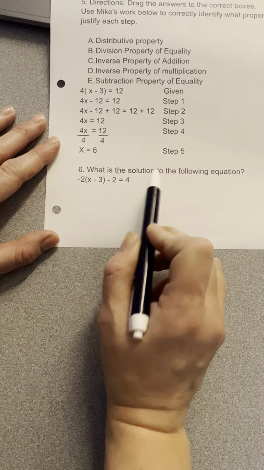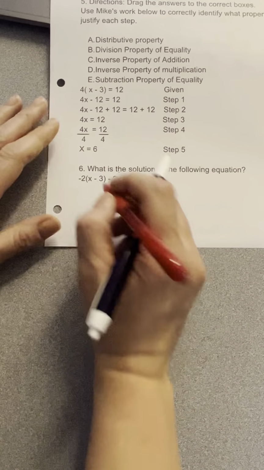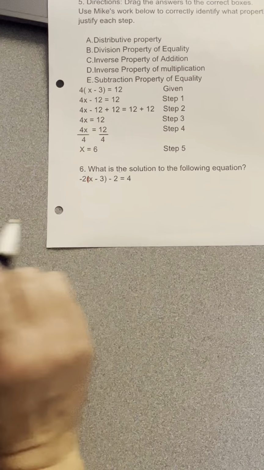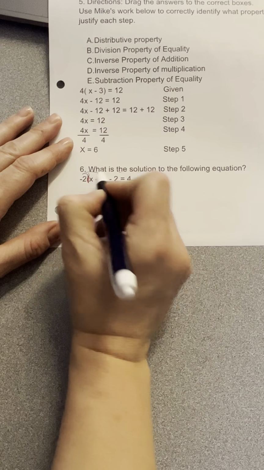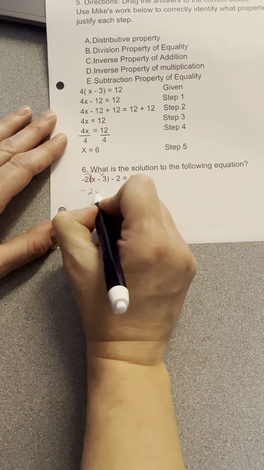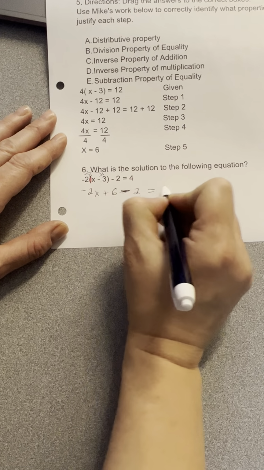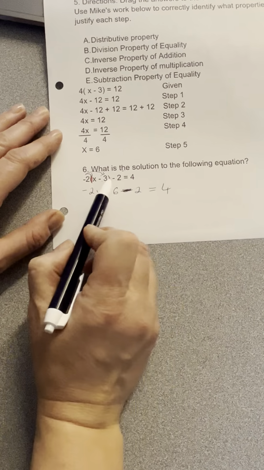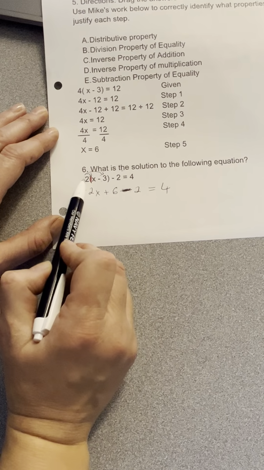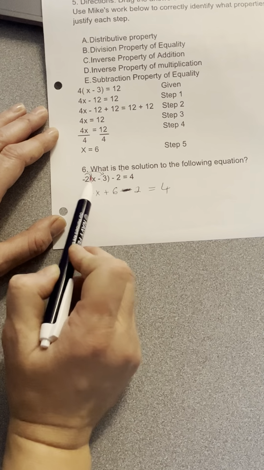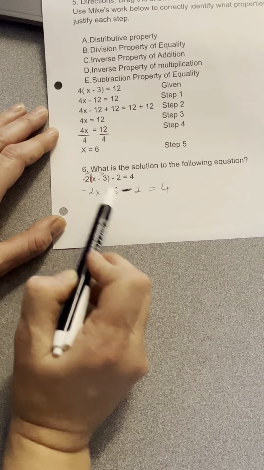All right, they're asking for solution. That means we have to solve this one. Let's put 1 there, distribute. So negative 2x plus 6 minus 2 equals 4. So that's a minus, because that was minus. Negative 2 times 1 is negative 2. Negative times negative is positive. 2 times 3 is 6.